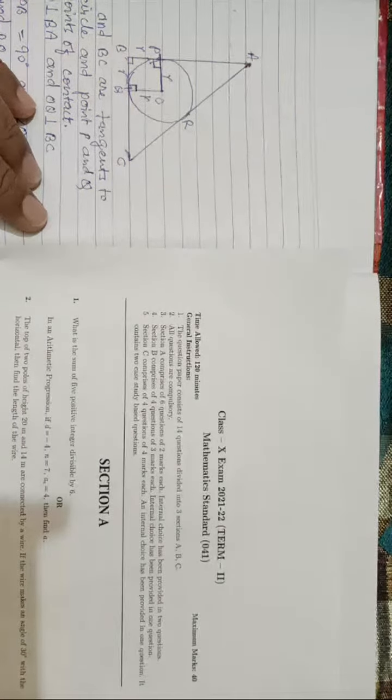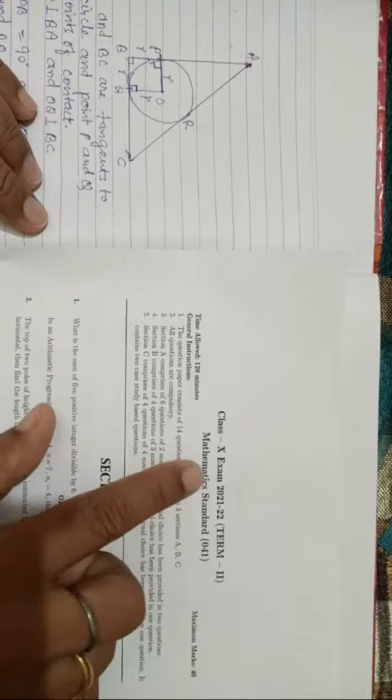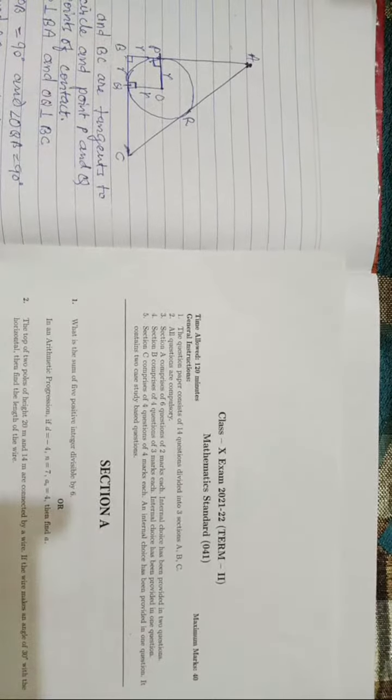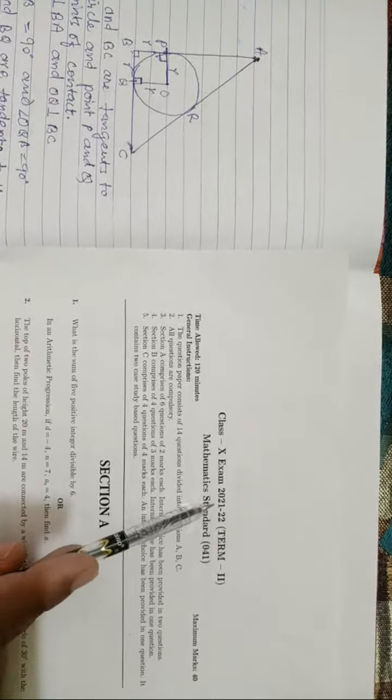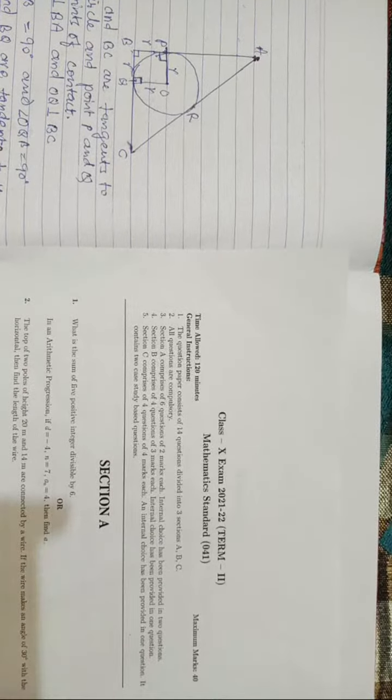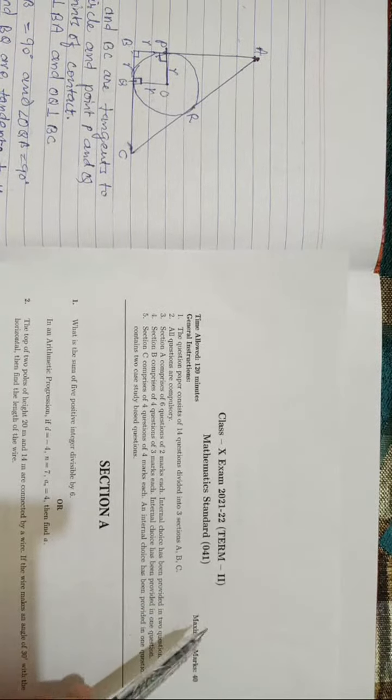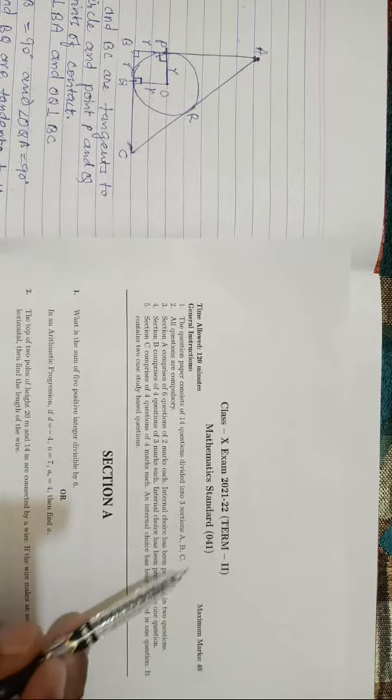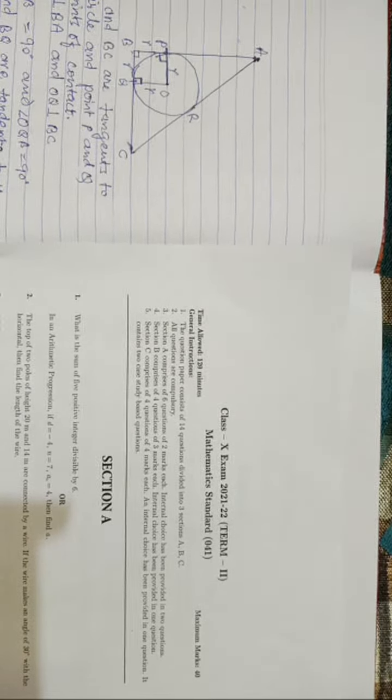Today we are in paper class 10th exam 2021-22. Many of you have joined today. So I am going from the beginning. See the instruction. Time allotted for your paper is 120 minutes and maximum marks 40.